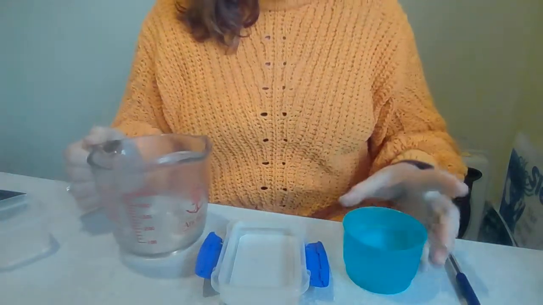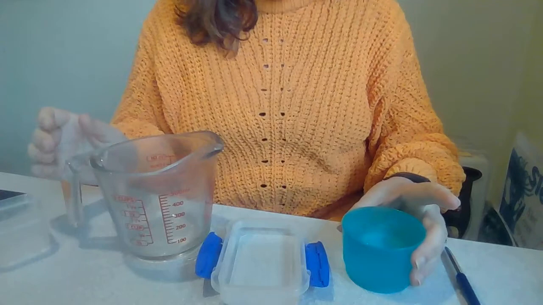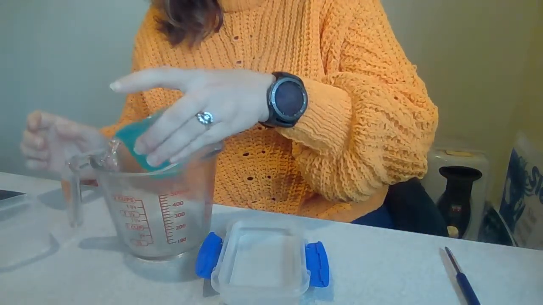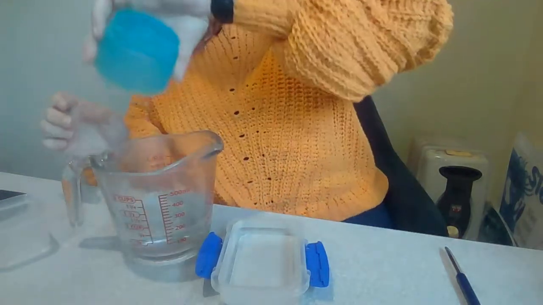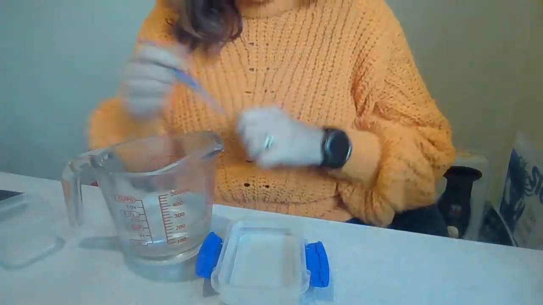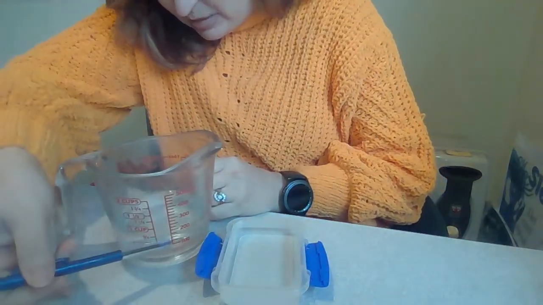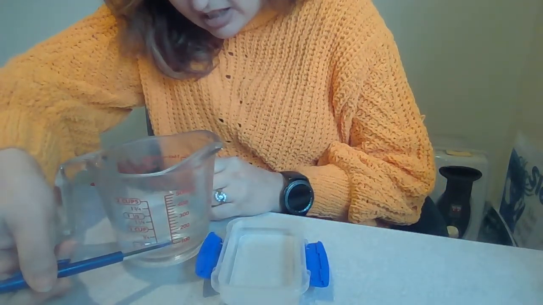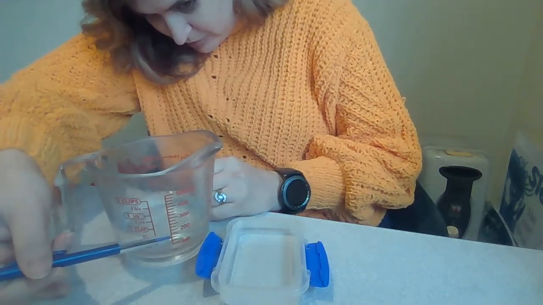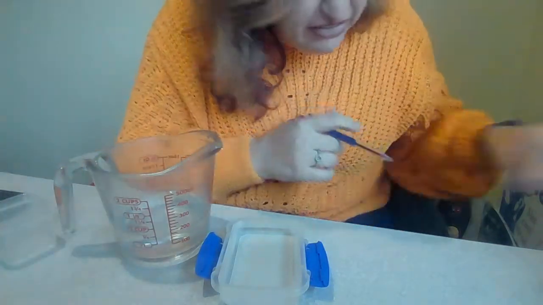Okay, right, let's try this one. See if it has a bigger or a smaller capacity. Oh, I'm being super careful not to spill. Ooh, this one has a bigger capacity. The other one was to here, 100, but this one is actually measuring up to 150.